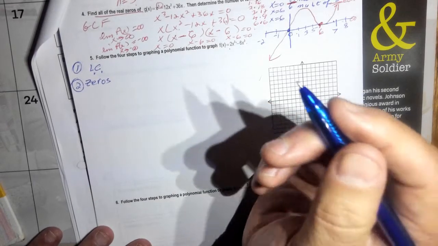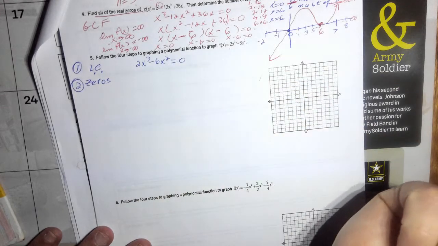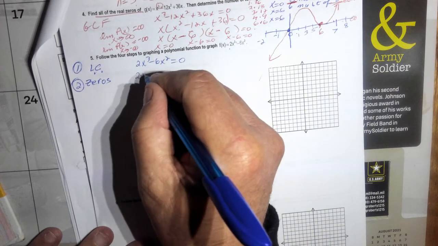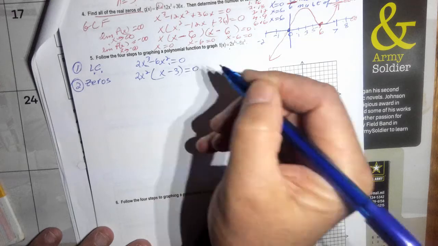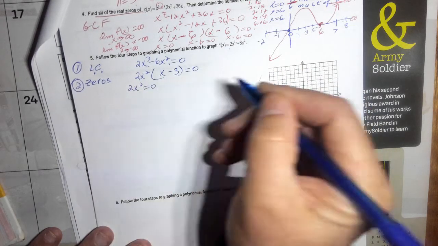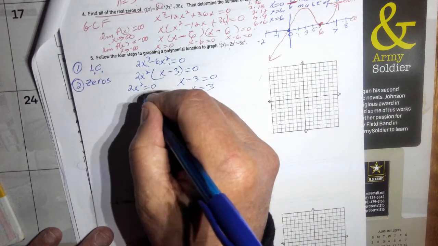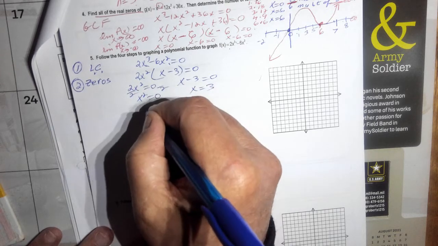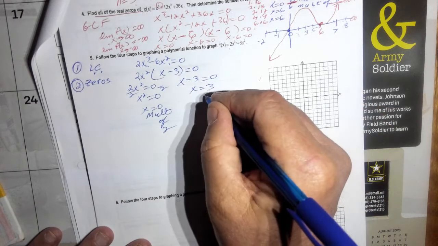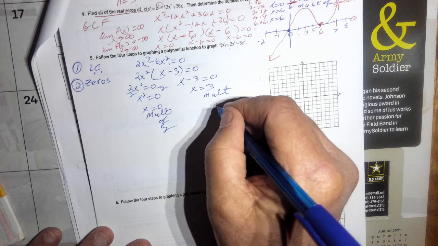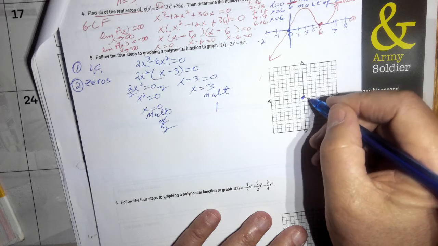So the zeros. So we take 2x cubed minus 6x squared. Set it equal to 0. Factor out the GCF. We get 2x squared, because 2 and 6 have a 2 in common, x cubed, x squared. Then we get x minus 3. Set 2x squared equal to 0. x minus 3 equal to 0. We get x is 3 here. We get x squared equals 0 here if you divide by 2. And x is 0 is called a multiplicity of 2. That's why you have to know what multiplicities are. This is a multiplicity of 1.